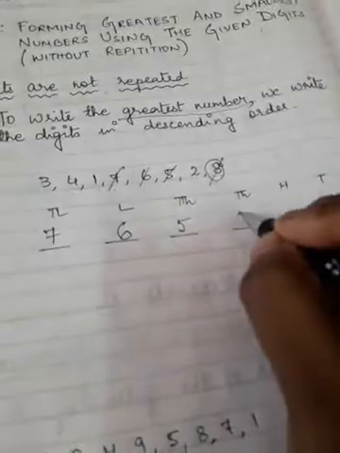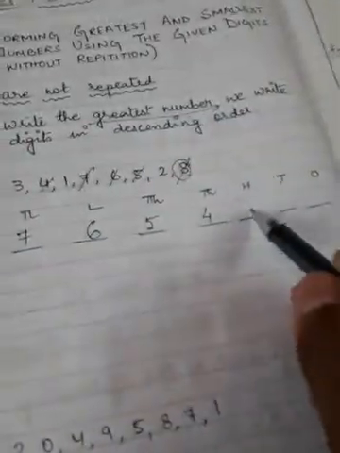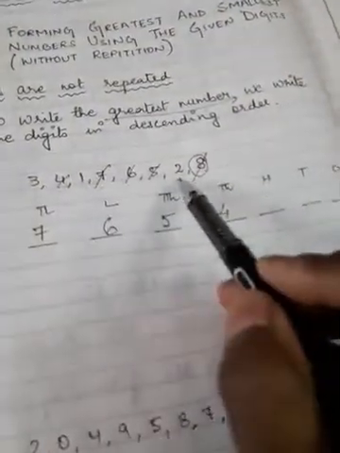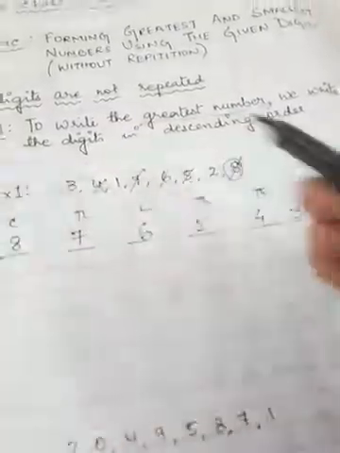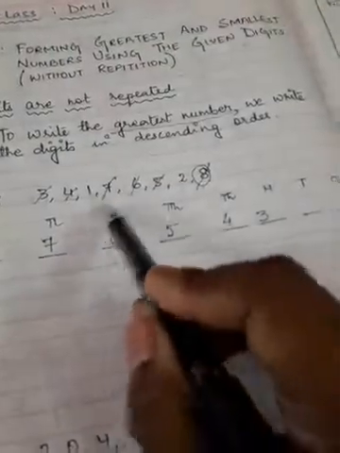So I'll write 4 here and cancel 4 from here. Now the 100's place: 300, 100 and 200. Which one is greater? 300 is greater. So I'll write 3 here and cancel it off. Now the 10's place, 10 is greater or 20 is greater? Of course 20. So I'll write 2 here.